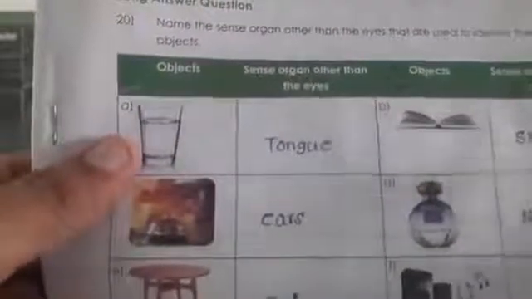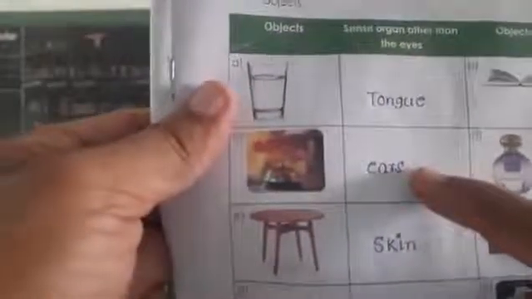Here B, with the help of skin. Other than eyes, by feeling, we can say that it is a book, by the fluttering of the papers. And C, you can see ears. Without seeing the bell, by listening to the sound produced by the bell, we can say the bell is ringing. Here D, without seeing, by the fragrance produced by the scent bottle, we can say it is perfume. With the help of the nose, by its fragrance, we can say it is scent.